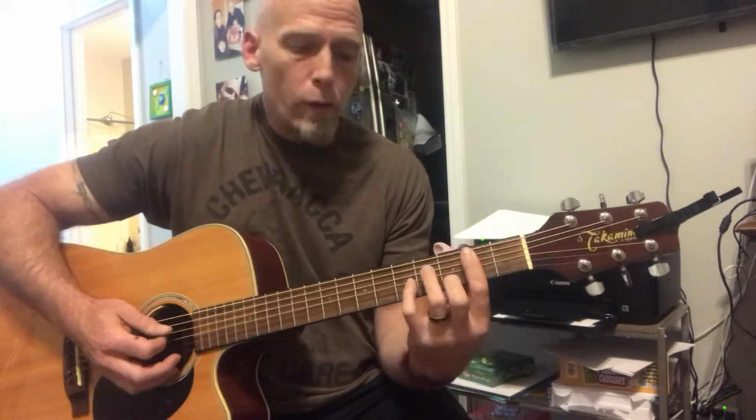It's a little bit of a stretch, and it's not like your normal bar chord. Now we're learning a new bar chord. That's all it is. Like I said, it's going to take some dexterity, some practice, and building up your hand strength, but after a while you will get used to this.